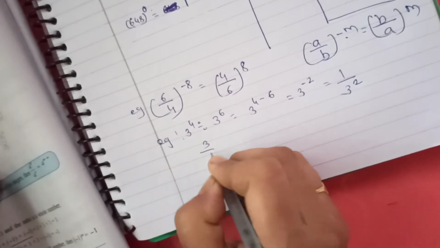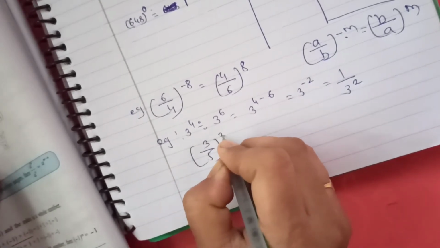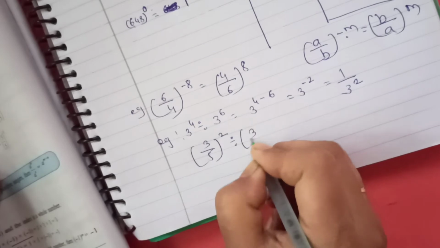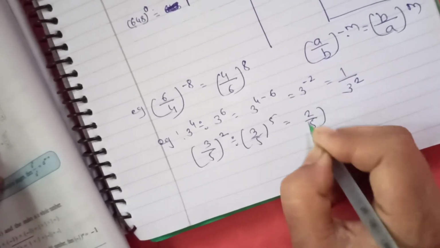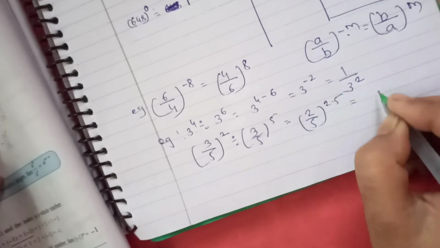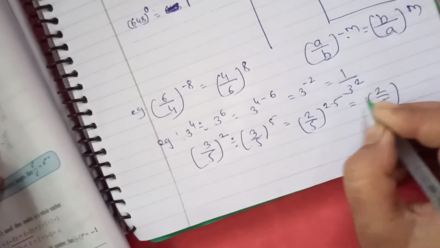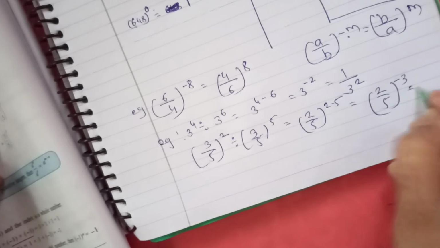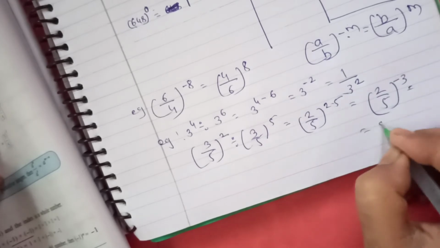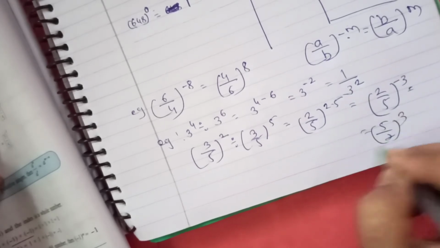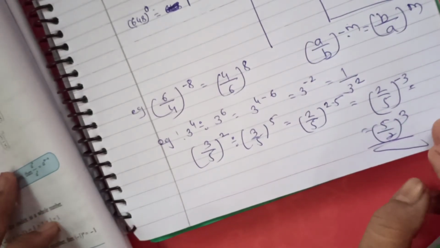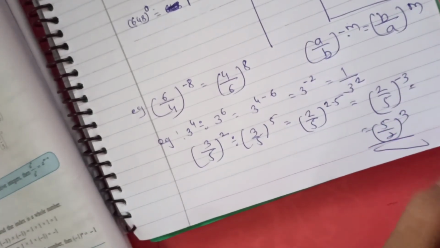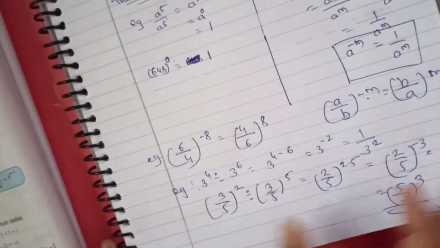Similarly, you have 3 upon 5 raised to 2 divided by 3 upon 5 raised to 5. You will write 3 upon 5 raised to 2 minus 5, which is 3 upon 5 raised to minus 3. You will write this as the reciprocal, 5 upon 3 raised to 3. So similarly, if you change the sign, then it will be the reciprocal.